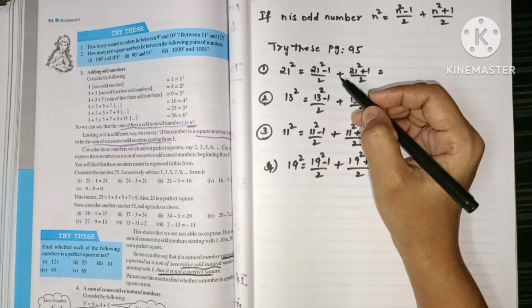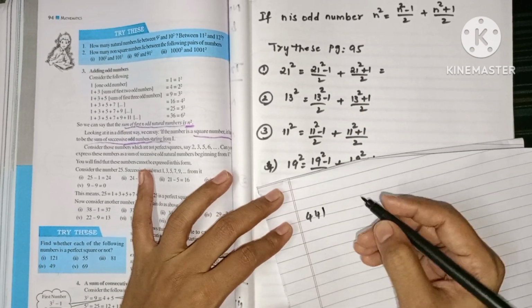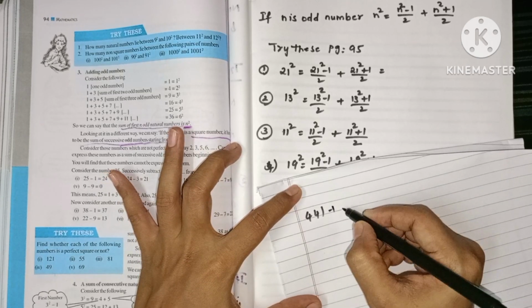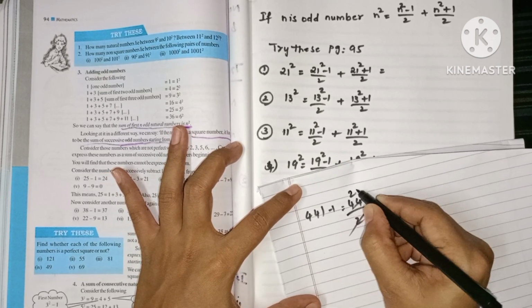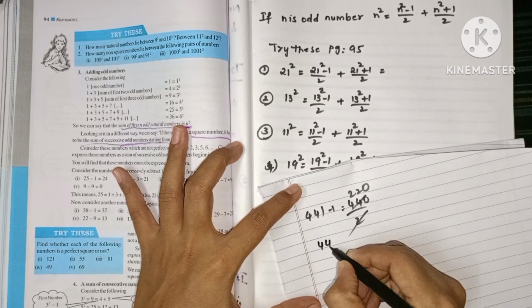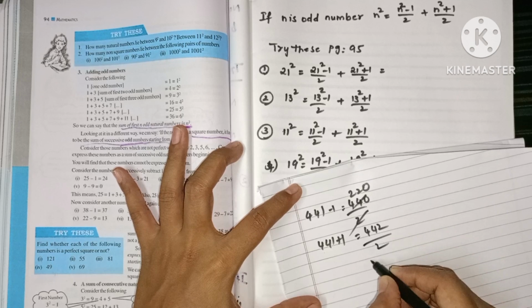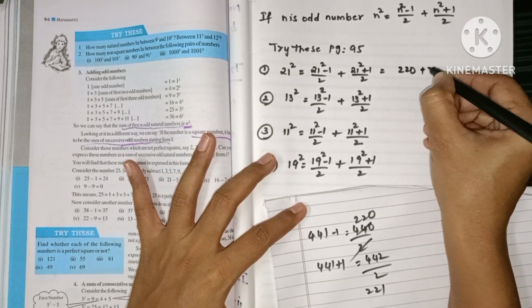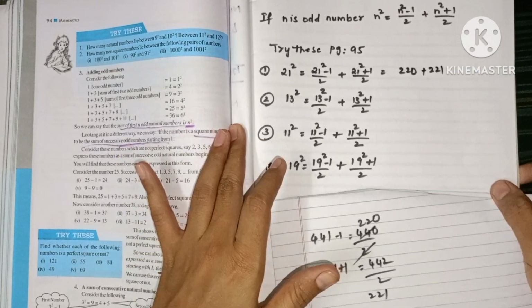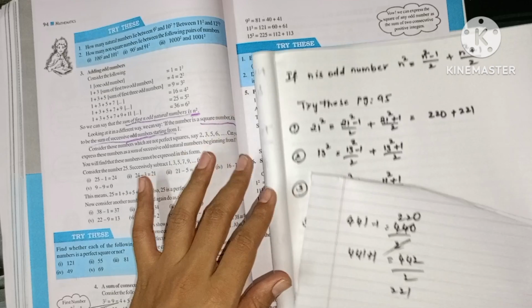So (21² − 1)/2. 21 squared is 441. 441 minus 1 is 440, divided by 2 is 220. 441 plus 1 is 442, divided by 2 is 221. So 220 plus 221. That is only in the question: express the following as the sum of two consecutive integers.